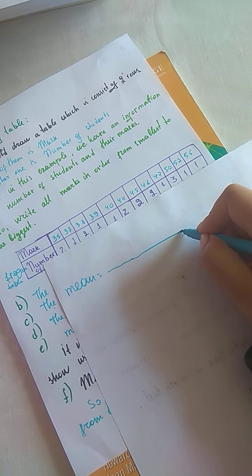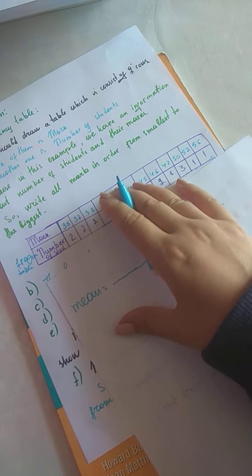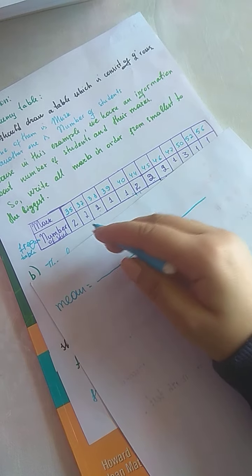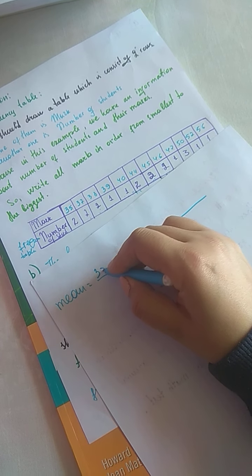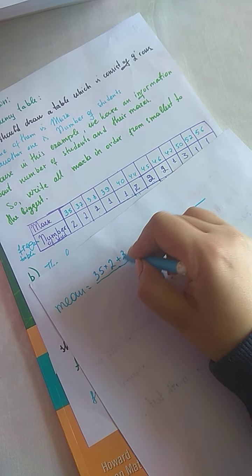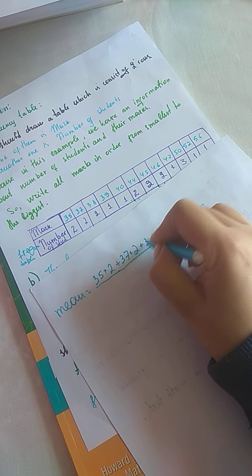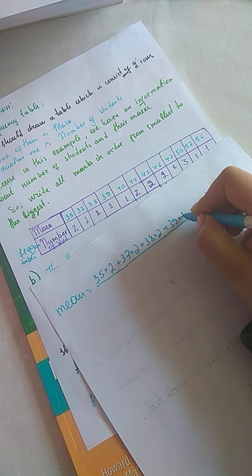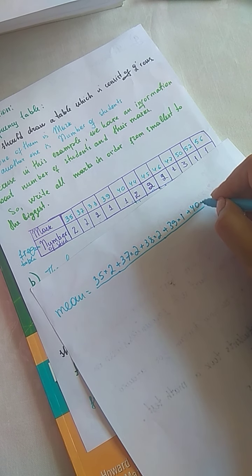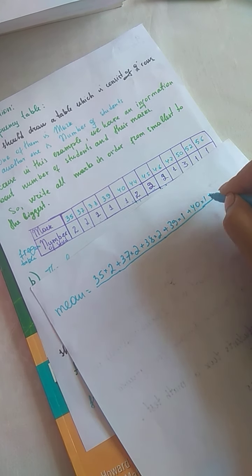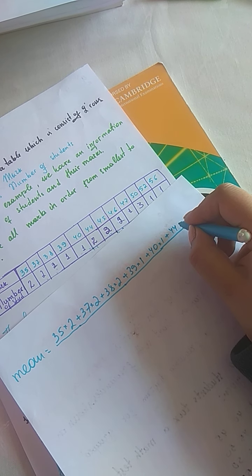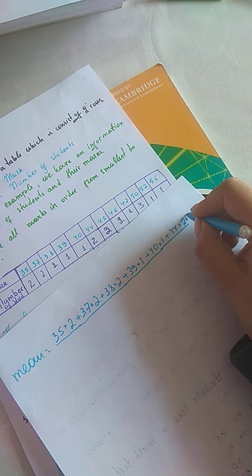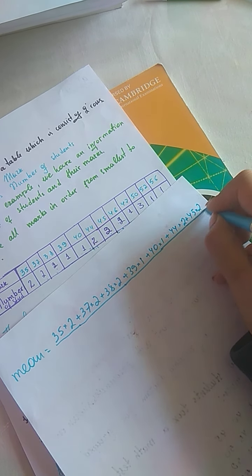You should multiply number of students by their mark. For example, 35 multiplied by 2, like that, then plus 37 multiplied by 2, plus 38 multiplied by 2, 39 multiplied by 1, then 40 multiplied by 1, plus 44 multiplied by 2, again 45 multiplied by 2.